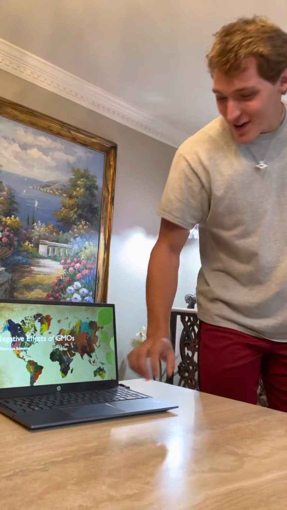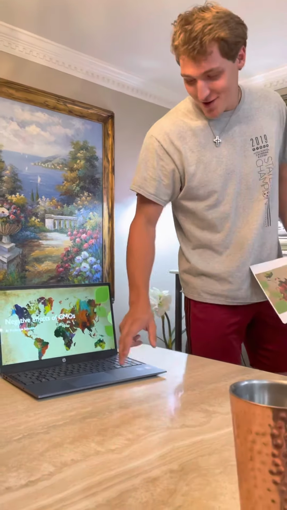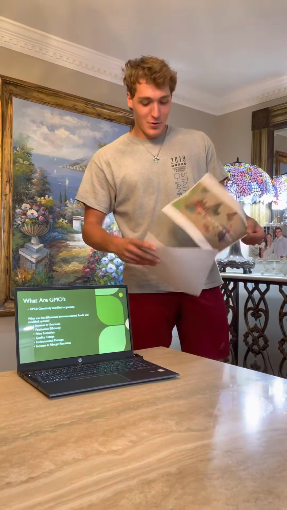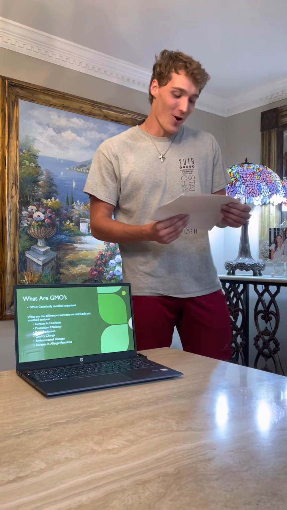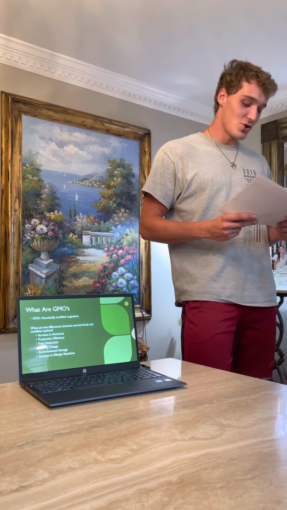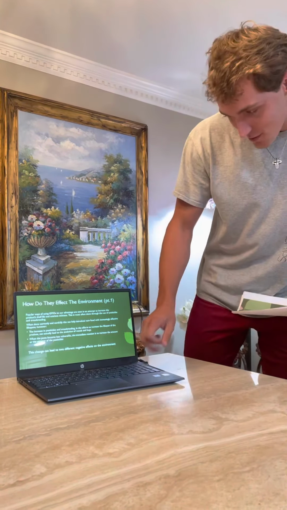This is the negative effects of GMOs by Frederica Schneider. What are GMOs, you might be wondering? GMOs are genetically modified organisms. What are the differences between normal foods and modified options, you might be wondering? Well, there's an increase in nutrients, production efficiency, price reduction, quality change, environmental damage, and an increase in allergic reactions.